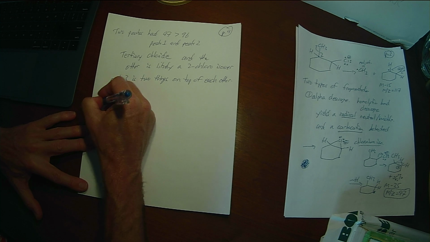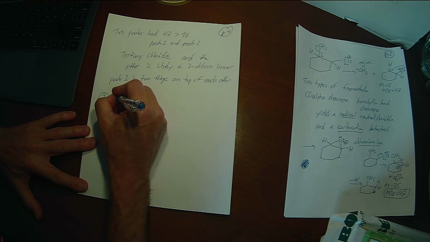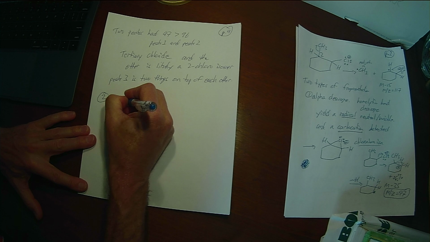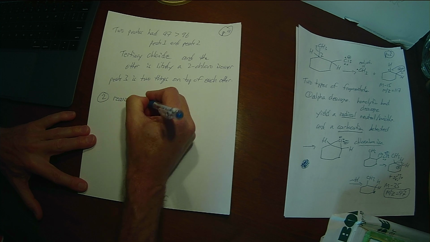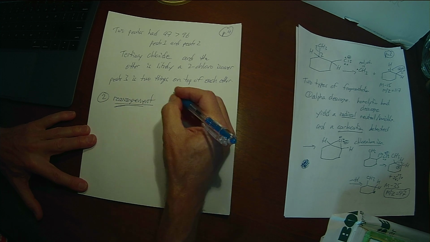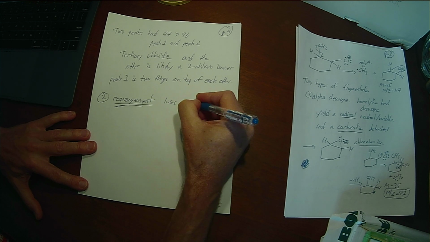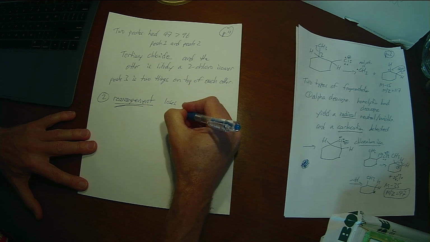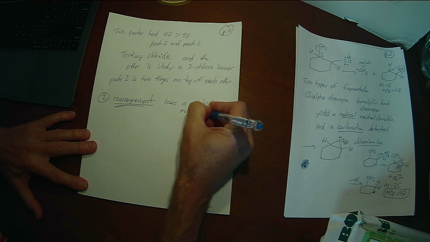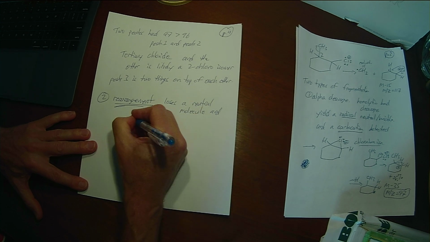So the second pathway for fragmentation is called a rearrangement. And it's distinct from an alpha cleavage in that it loses a neutral molecule and generates a new radical cation.